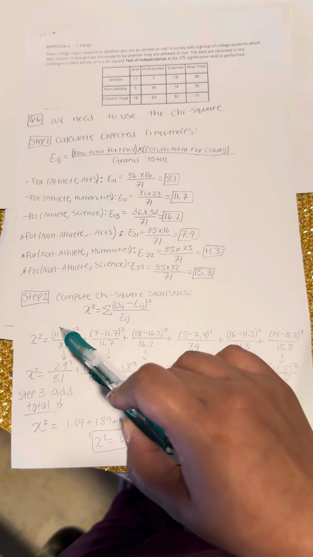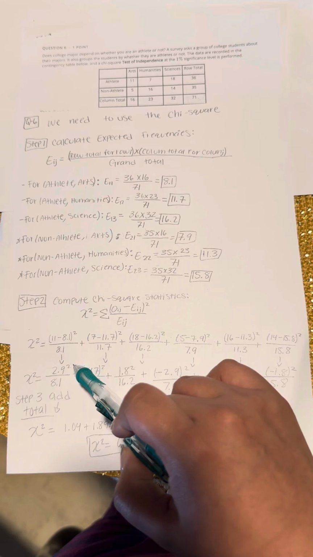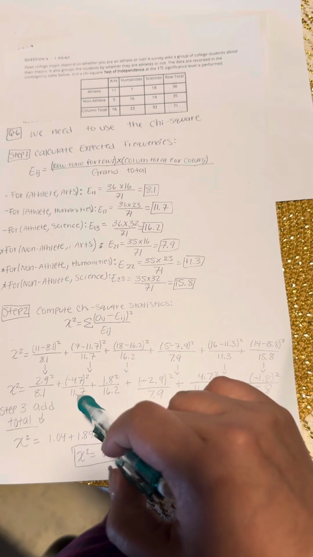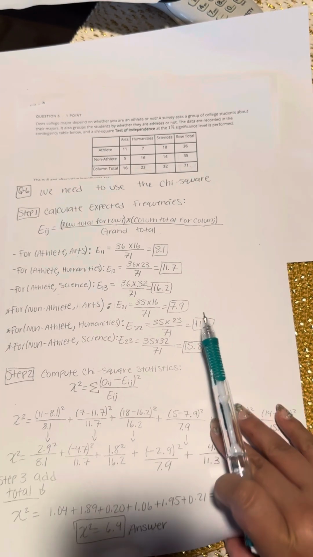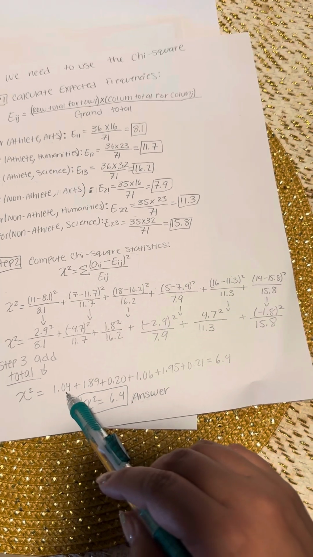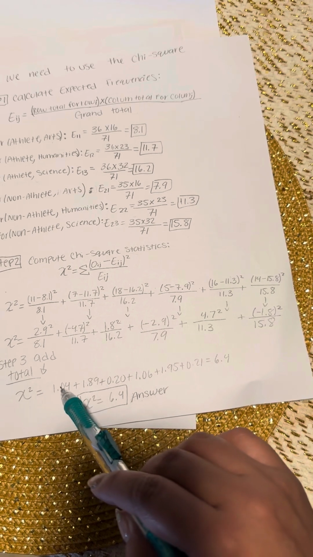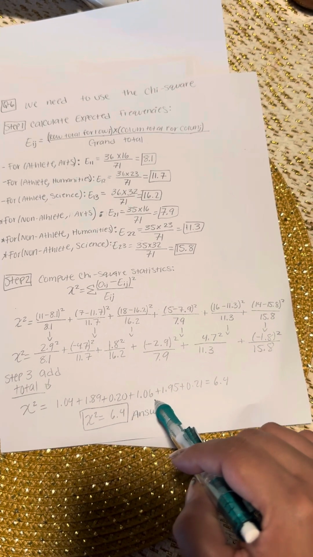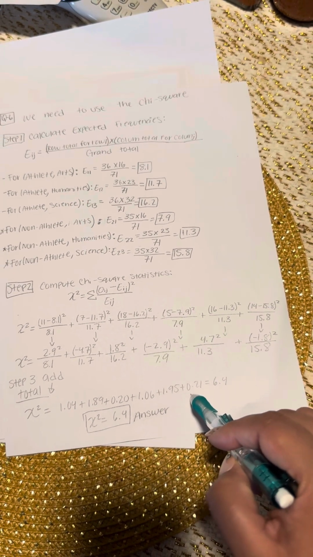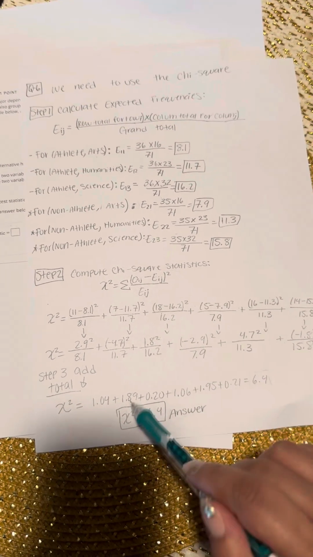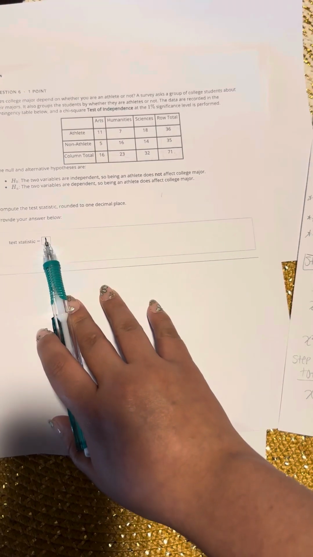So then the answers for these on top would be 2.9 to the power of 2. Still going to be to the power of 2. Then you divide by what you had in the bottom, right? And then the total would be, because you already divided these, you add 0.14 plus 1.89 plus 0.20 plus 1.06 plus 1.95 plus 0.21 equals 6.4. So the answer would be 6.4 for number 6. And it says to round to 1 decimal place, so that's why it's 6.4.